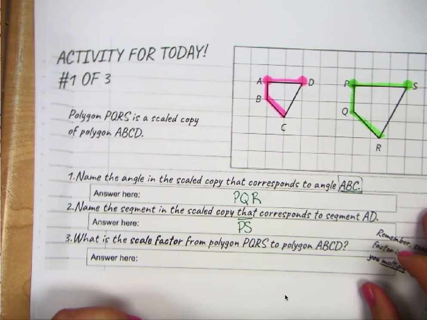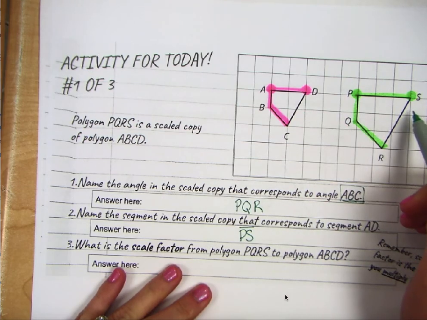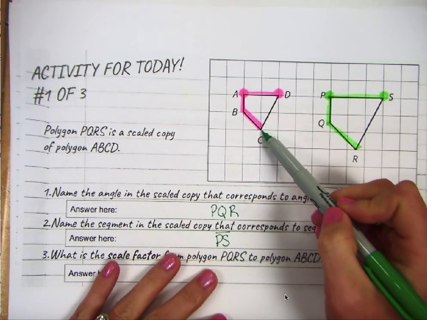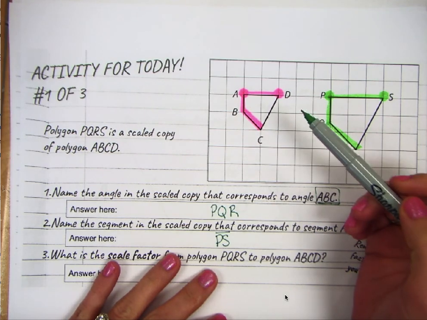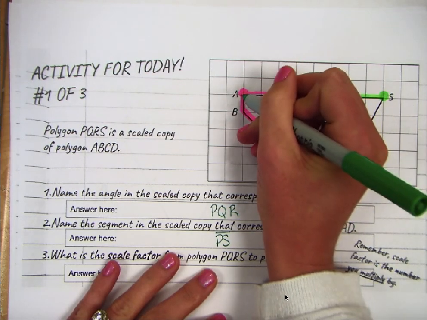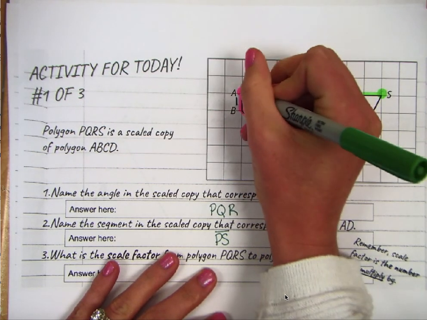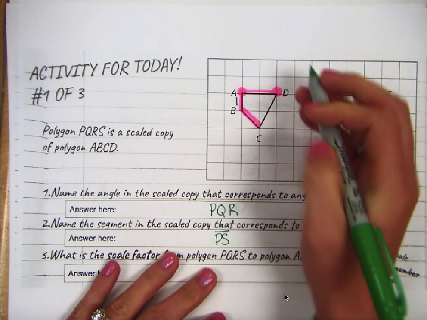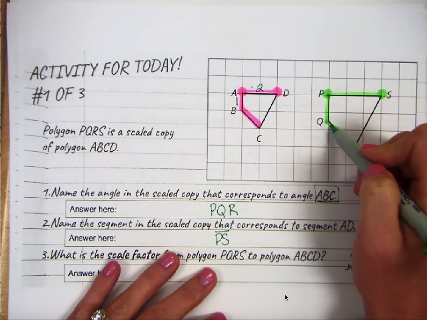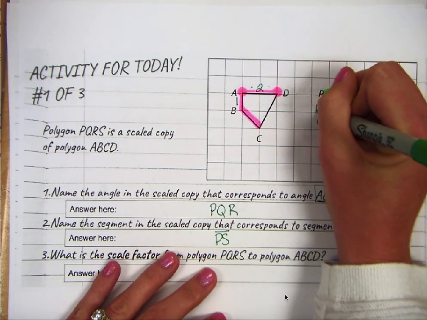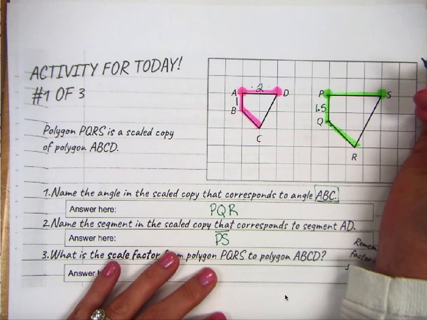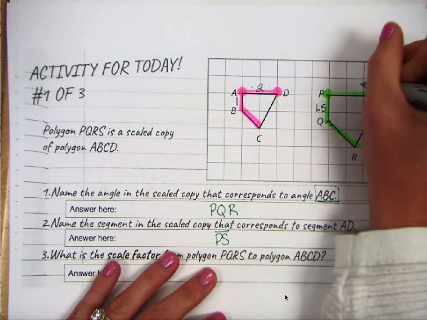So we're going to measure this figure and write down the measurements that we know. If I go from B to C, that's not a very easy thing to measure, but I can measure AB and AD. So let's do AB. That is 1 unit or 1 square. AD is 2 squares, 1, 2. PQ would be 1.5. See how it doesn't go all the way down? And PS would be 3.